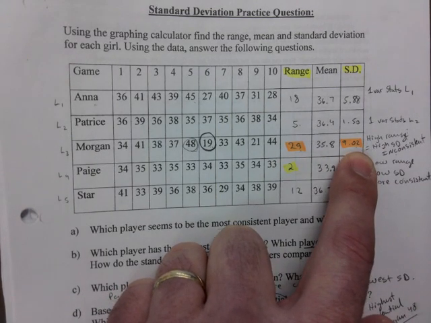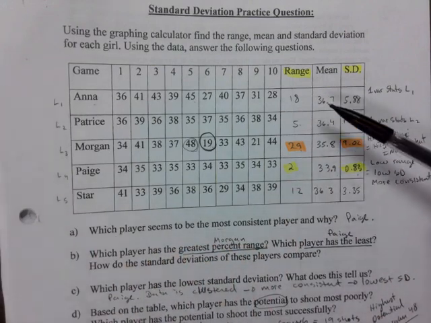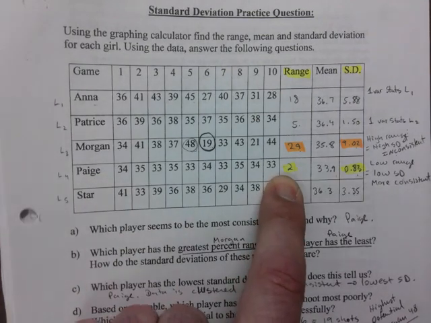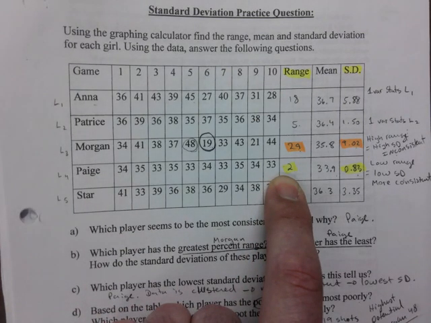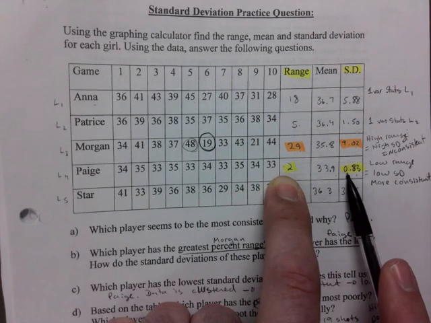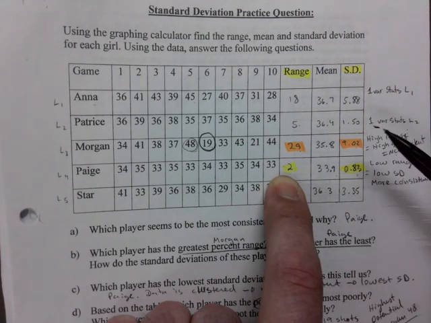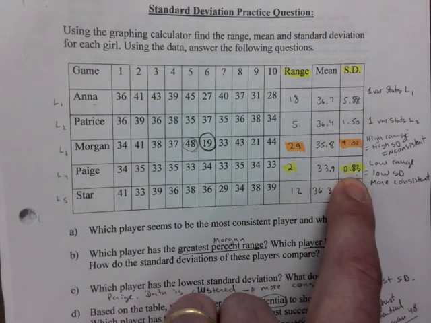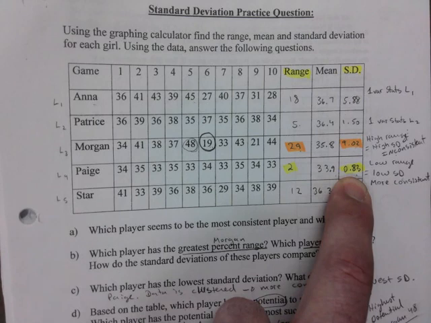And then on the flip side, look at the player with the lowest range. That would be Paige, right? Paige, the range is only 2. The difference between the highest and the lowest score is only 2, right? So not a whole lot of fluctuation or variation. So watch what happens to the standard deviation. Standard deviation is the lowest of all players, right? So Paige has the lowest range, which correlates with the lowest standard deviation. So they go hand in hand, okay?